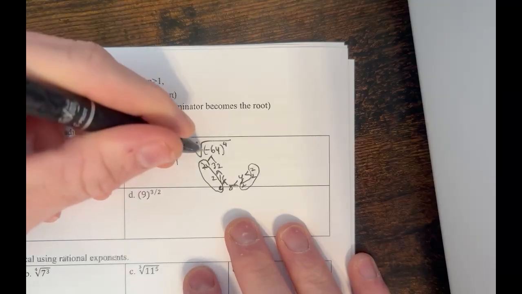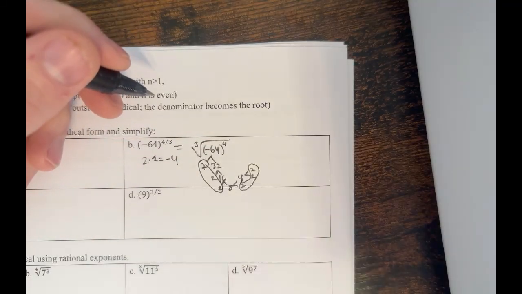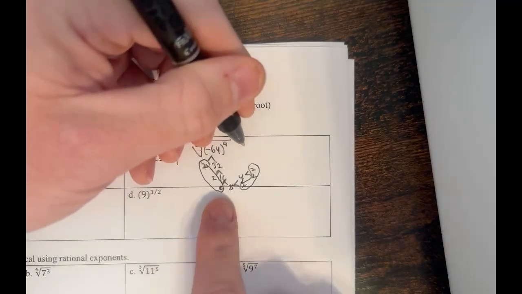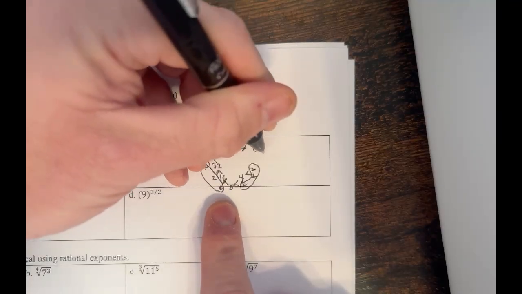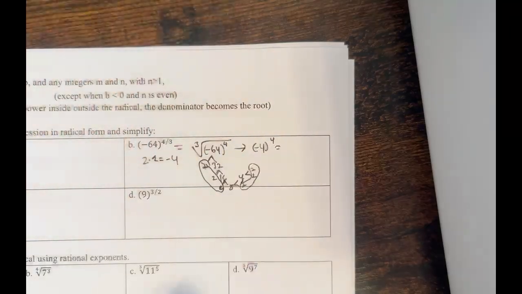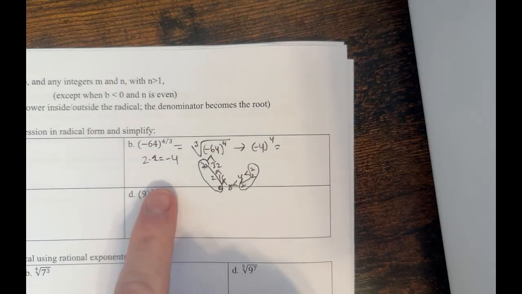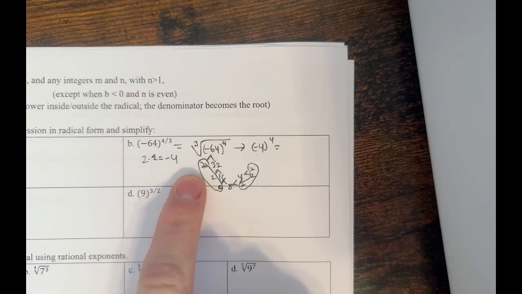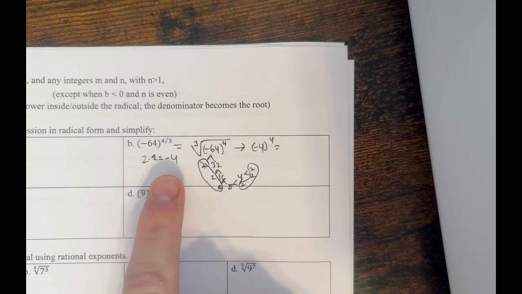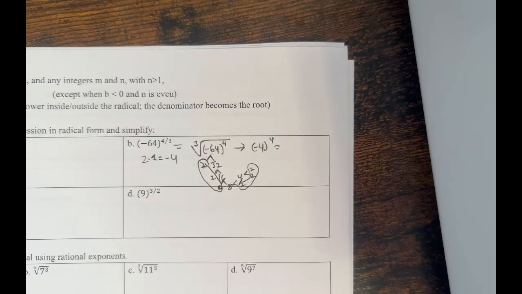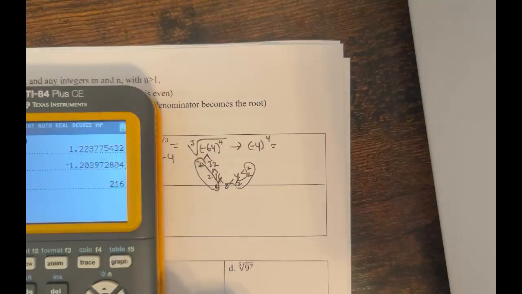Negative 4 is the cube root of negative 64, because I have 2 times 2, and then the negative. So now this becomes negative 4 to the power of 4. Negative 4 to the fourth power is 256.